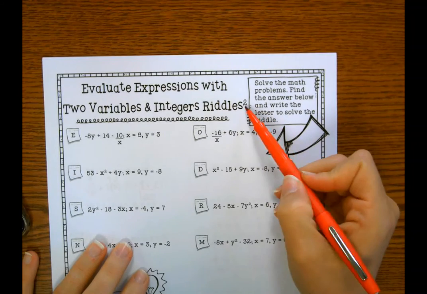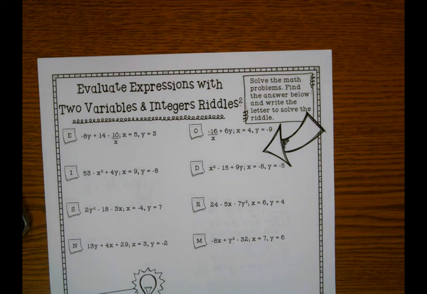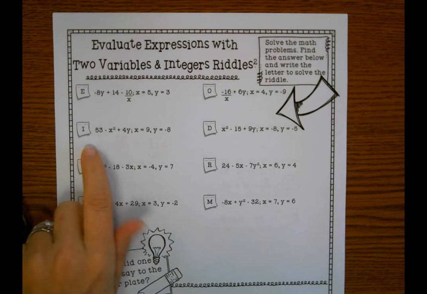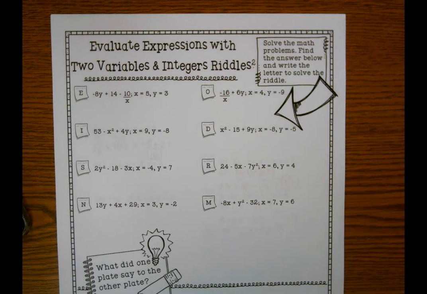So you should see a 2 up here, meaning we're on side 2. And we're just going to go over a few examples on this page as well. So again, we're going to look at letter I on this side too. And we're still doing the exact same thing. These problems just got a little bit harder.